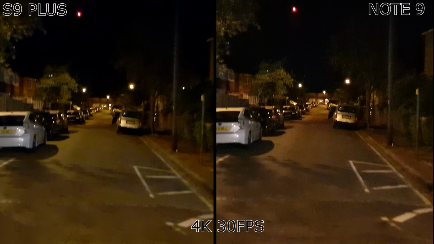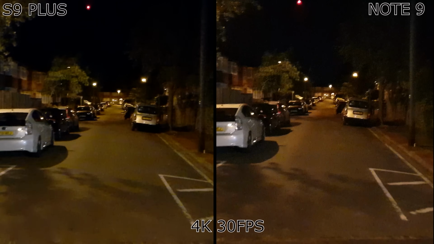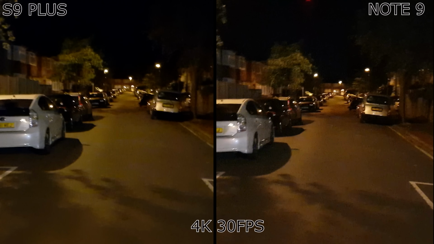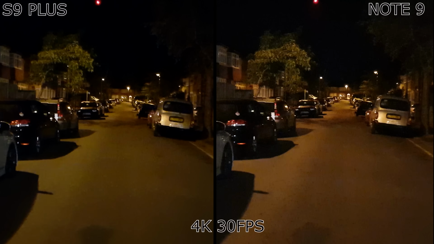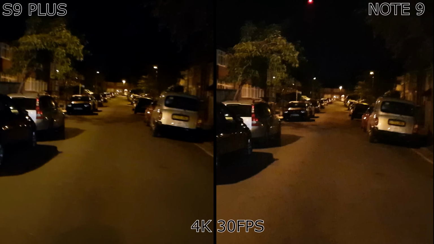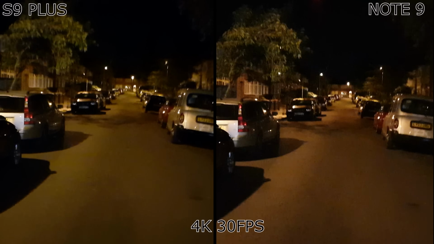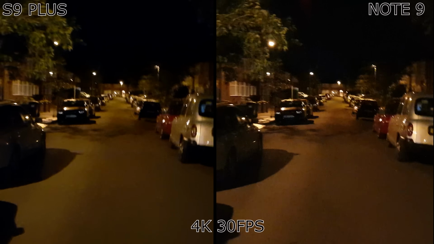First, in regards to the low light performance, the S9 Plus has colors that lean more to the greenish side, whereas the Note 9 has more warm color tones that lean more to the red side. In terms of details and sharpness, very similar in low light, but the color temperature does slightly differ in that way.